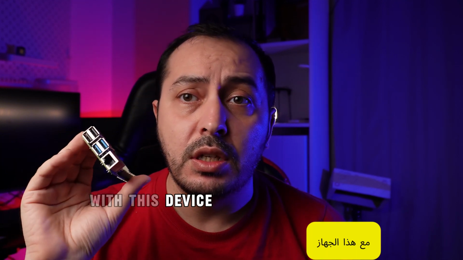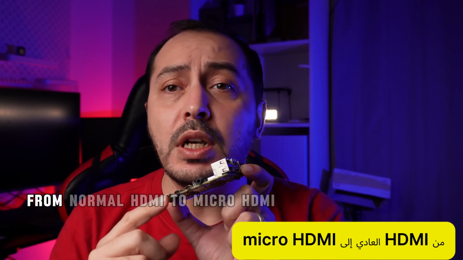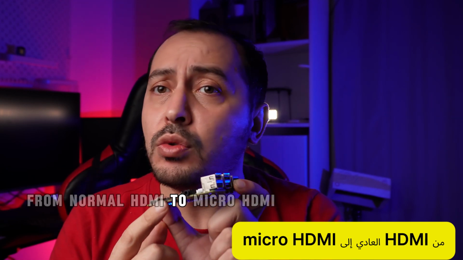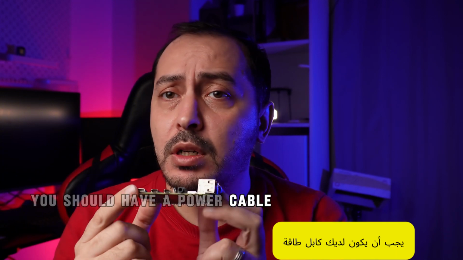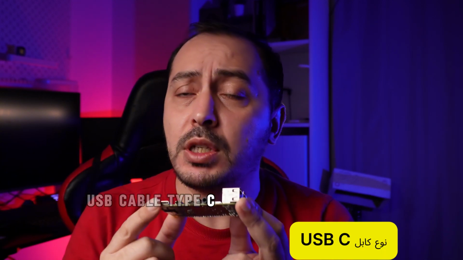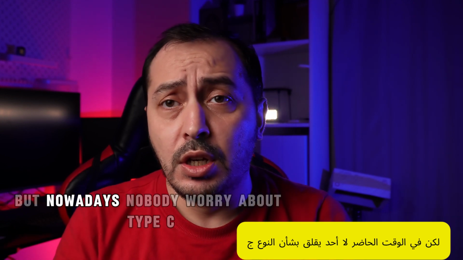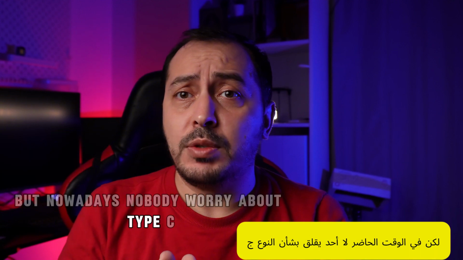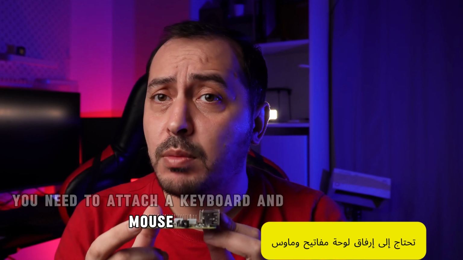With this device, make sure that you have a converter from normal HDMI to micro HDMI. You should have a power cable, USB Type C. There are a lot of converters from Type A to Type C, but nowadays nobody worries about Type C because it's available everywhere. In the beginning, you need to attach a keyboard and mouse.